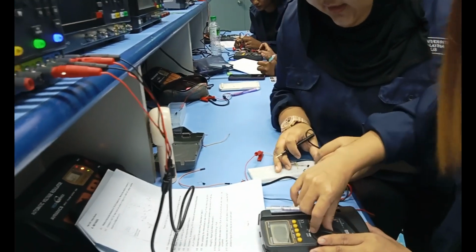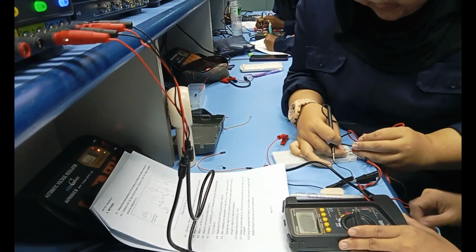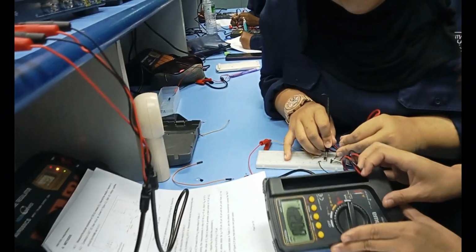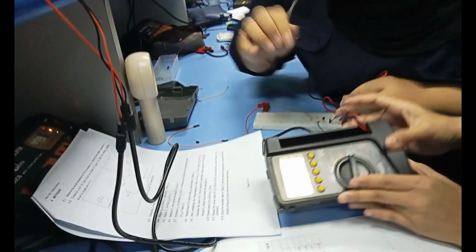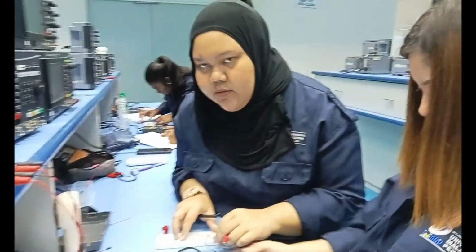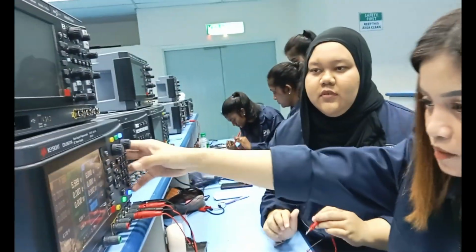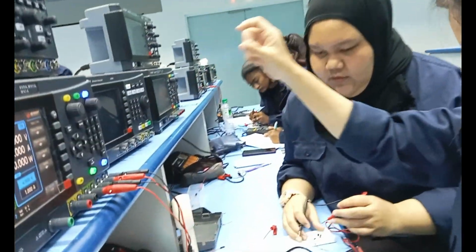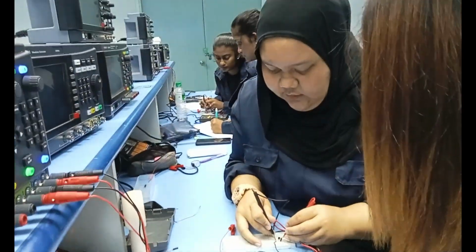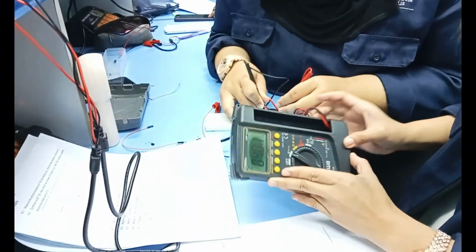So we try to find IC. So we got 0.24. Okay. Here we got 0.23. Okay, good. Okay, good. Got 4 volts. Okay, good.